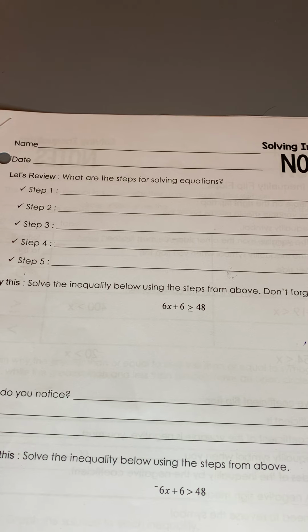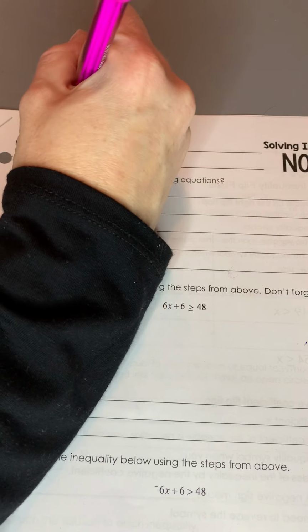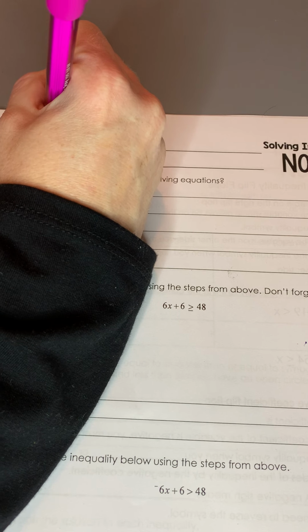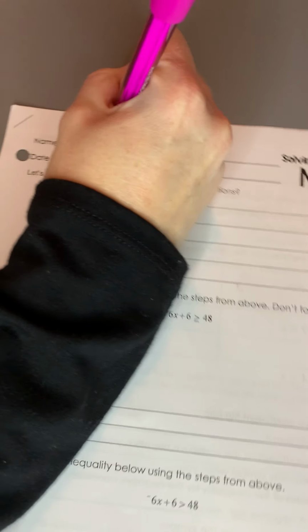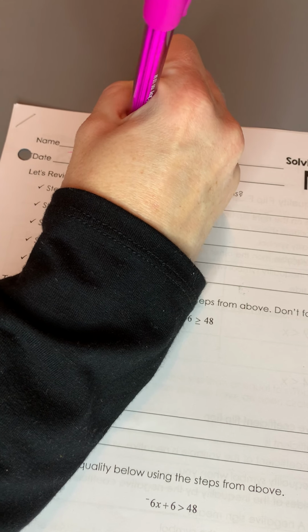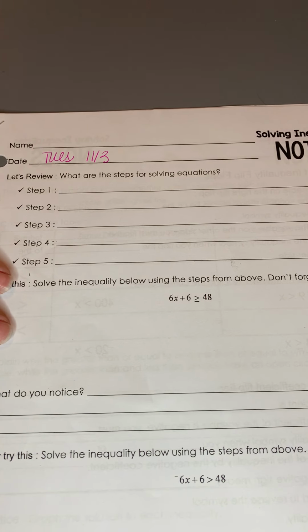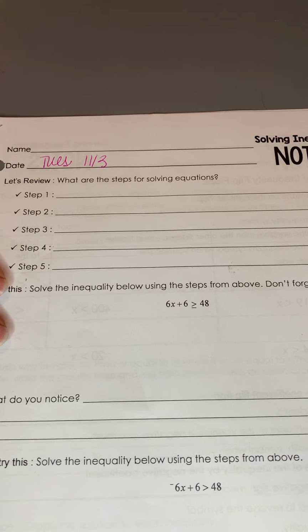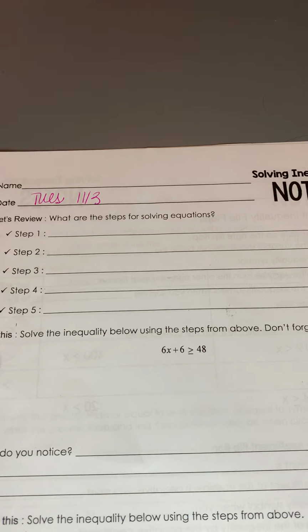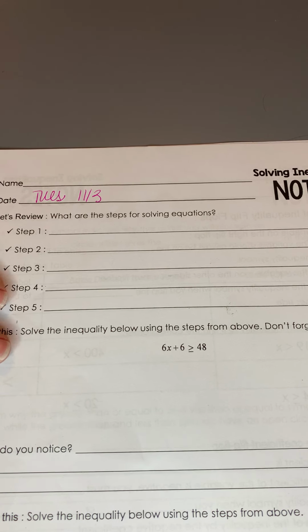Okay, now we are going to solve inequalities. Last week we went over how to write them. This is for Tuesday, November 3rd. So first we're going to review equations. Inequalities are solved very closely like equations.